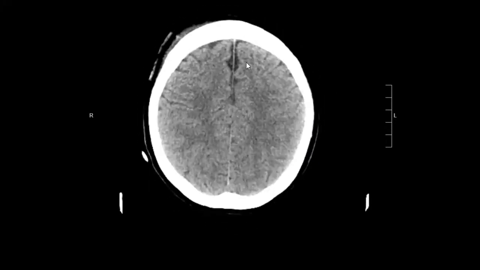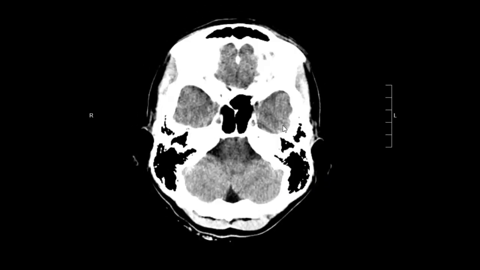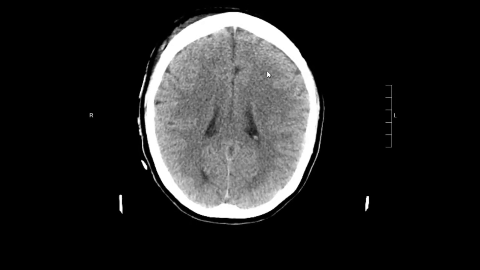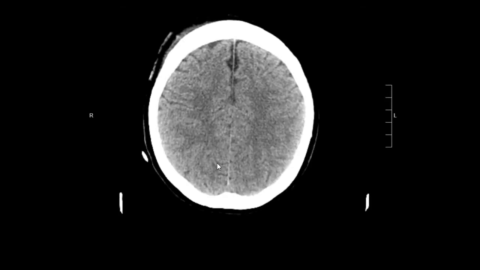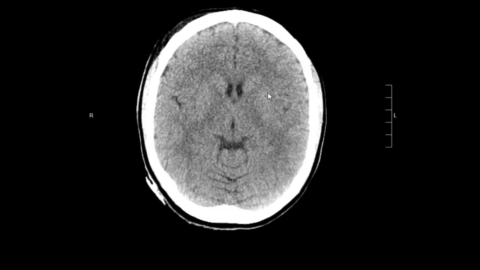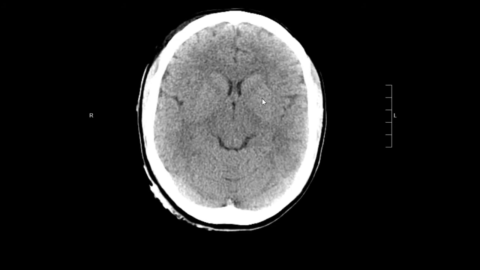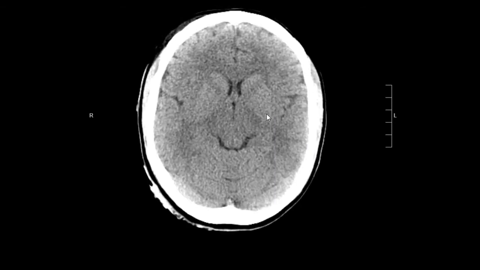Looking on the left, and again, I see a nice gray-white junction along the convexity of the left cerebrum, and then also medially, and then posteriorly along the parietal and occipital lobes, and again the basal ganglia, caudate, putamen, globus pallidus, and thalamus.